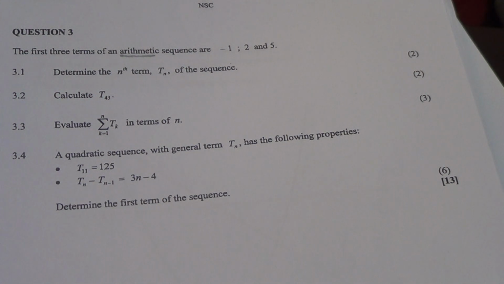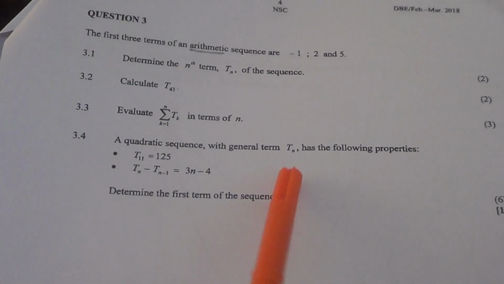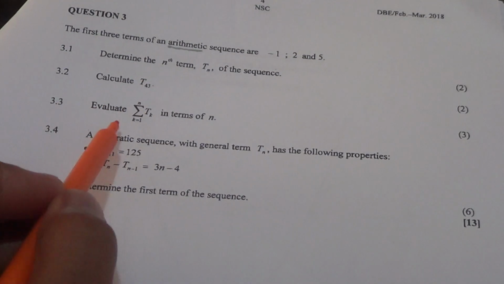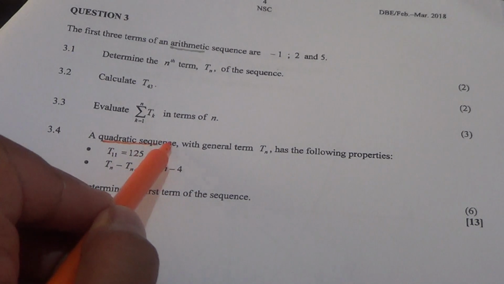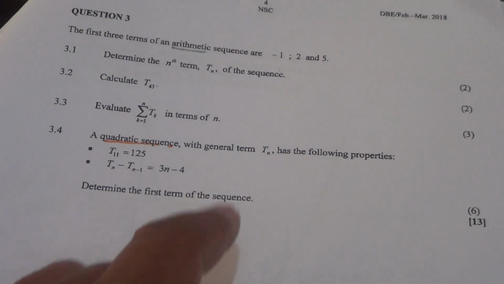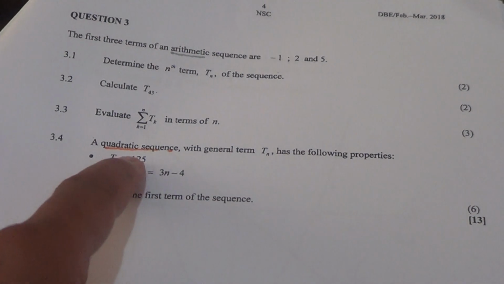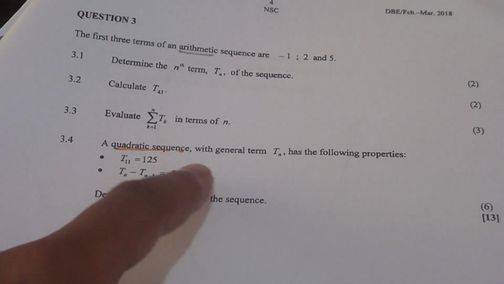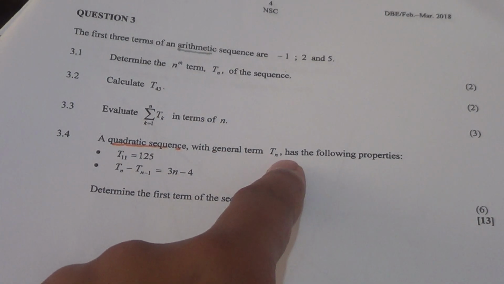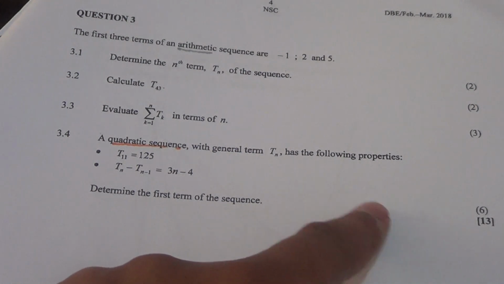Last question says, what is the story in the last question? It says a quadratic sequence, so always have these 3 sequences: arithmetic, geometric, and quadratic. So this one is almost always present, so know how to deal with it. Okay, a quadratic sequence with general term Tn has the following properties.